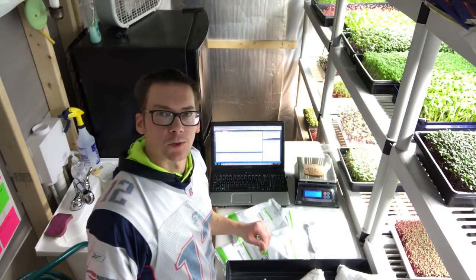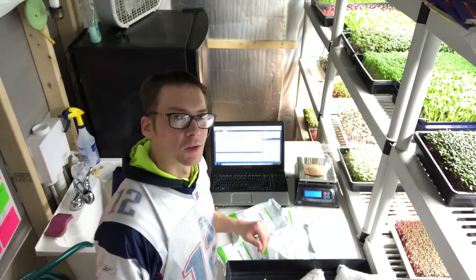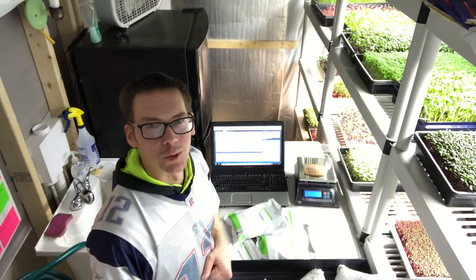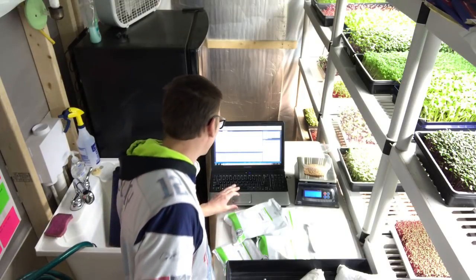Of course, my laptop's slower than death. I went looking at new ones today, couldn't bring myself to buy one. This one's like 10 plus years old, but it still works.